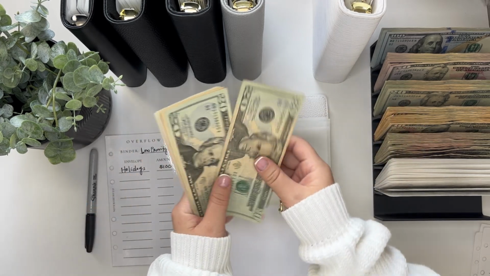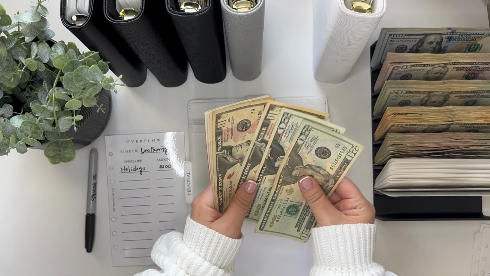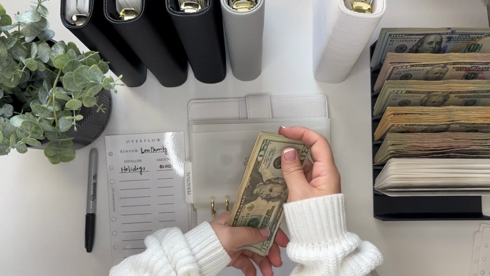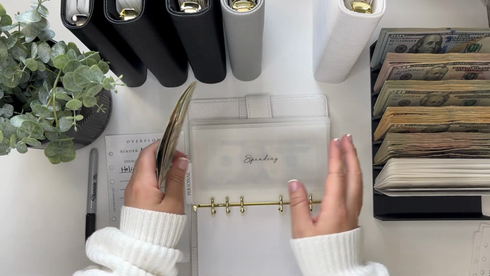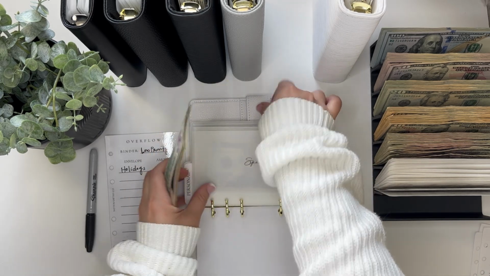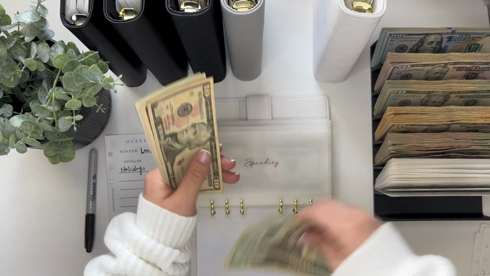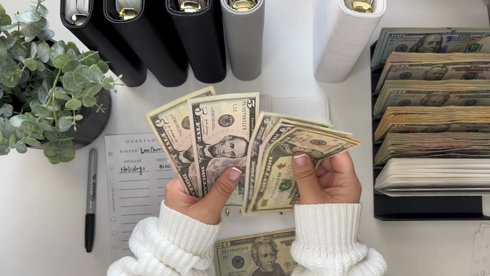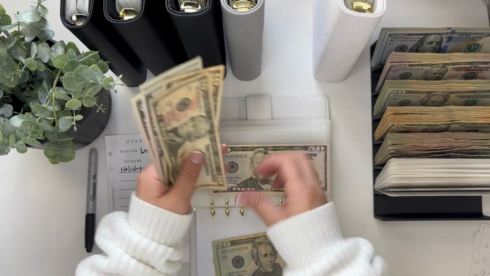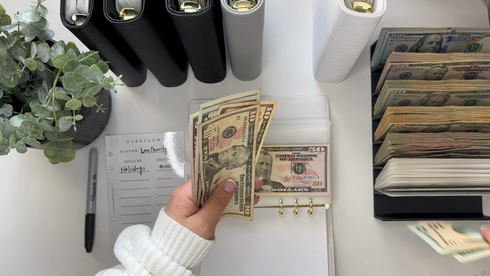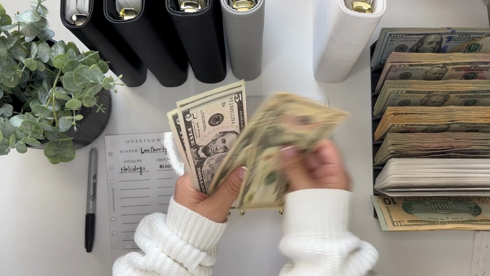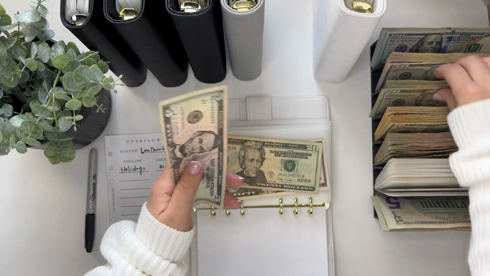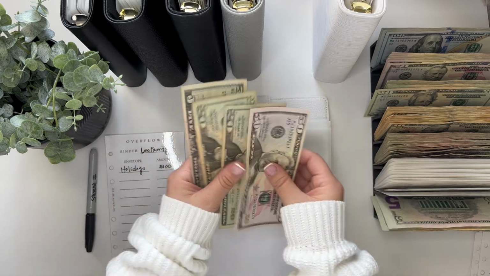So spending has 20, 40, 50, 60, 70, 75, 80, 85, 90, 95. It literally only needs $5. Nope, I'm not going to do it again. So let's see, 20, 40, 50, 10, 20, 25, 30, 35, 40, 45. So I'm going to move this one on the side because I'm going to get confused. 10, 20, so let's do 20, 5, 10, 15, 20. We'll do another 20. And that's it.